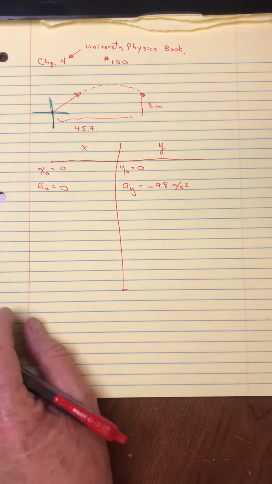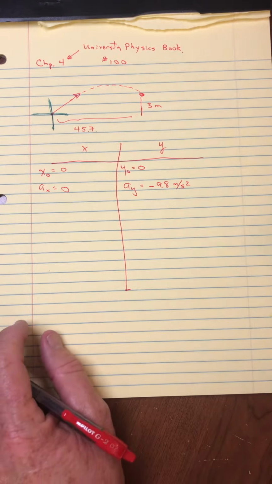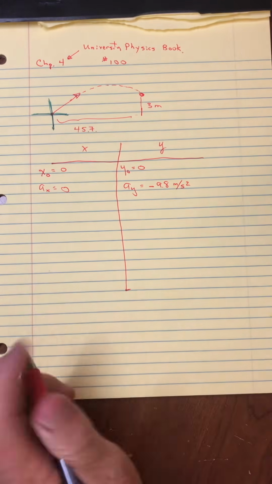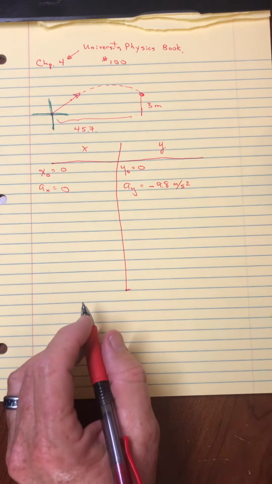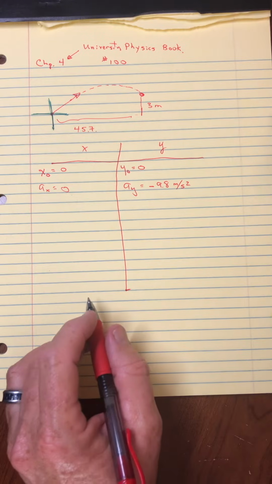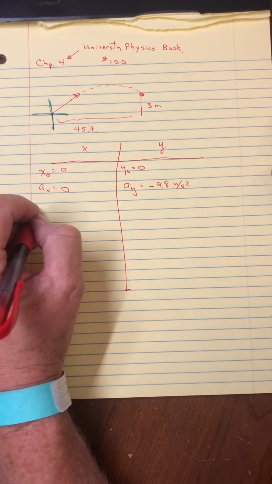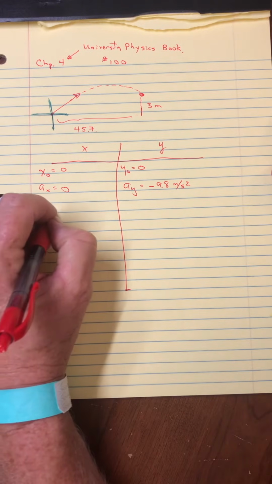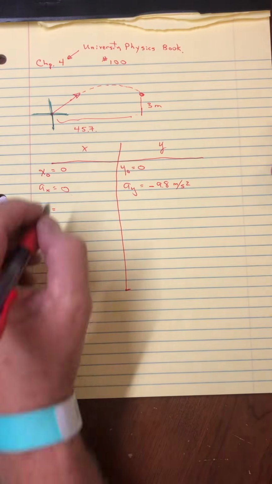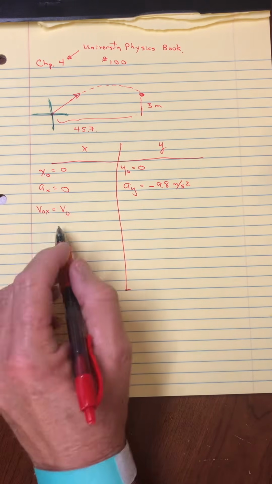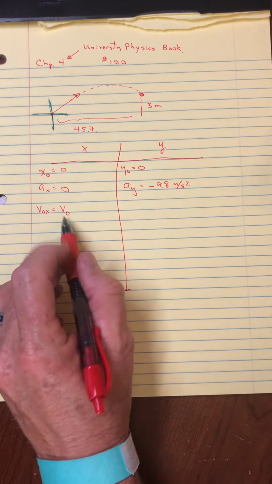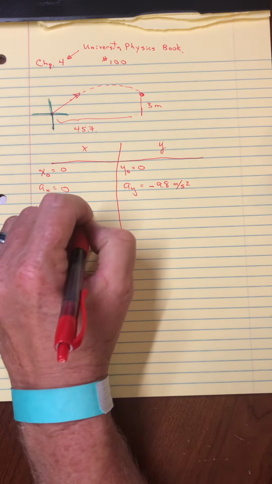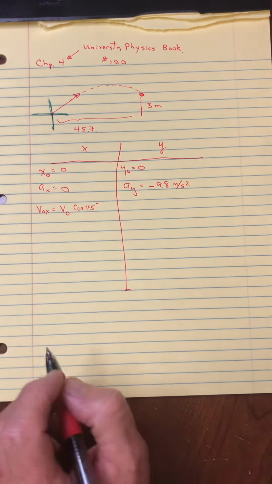The other thing they've told you, kind of indirectly, is that the initial velocity in the X direction is this unknown initial velocity we're trying to solve for, multiplied by cosine of 45 degrees.